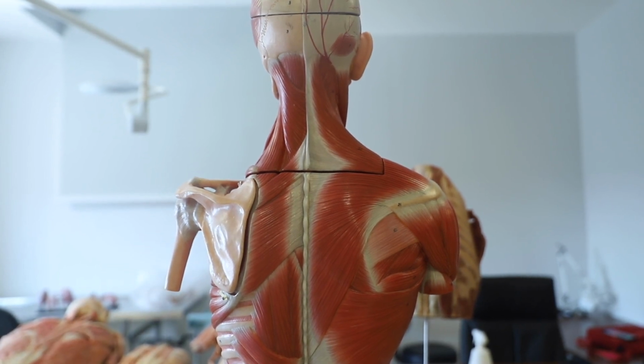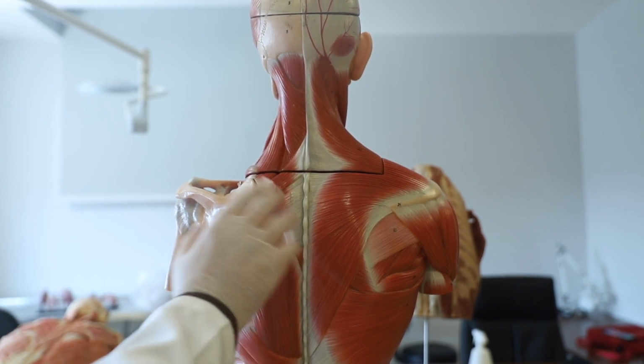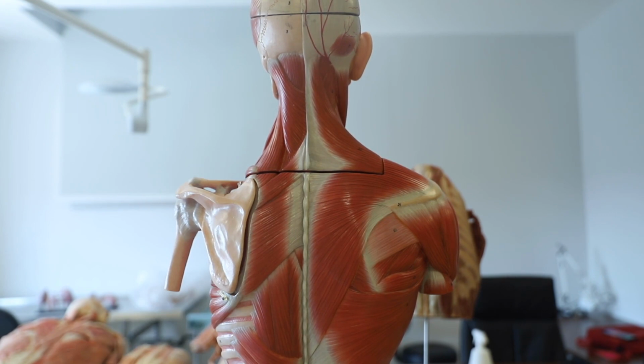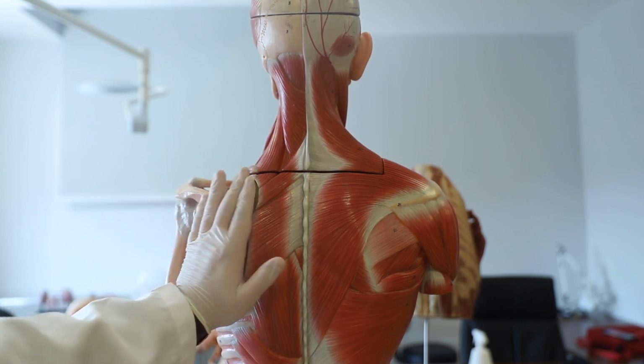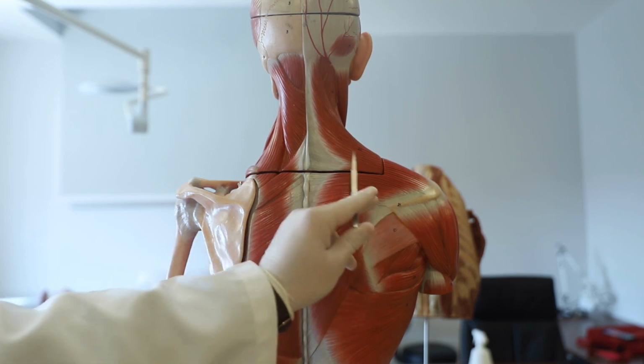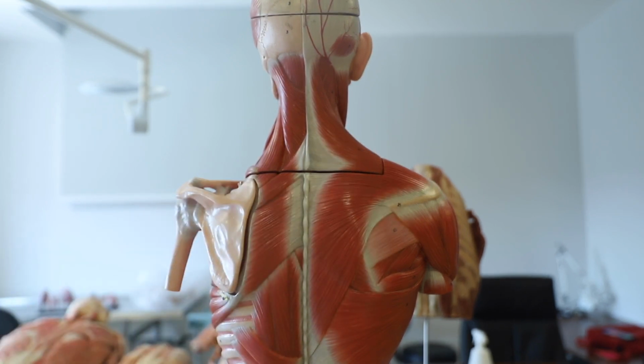وزي ما اتفقنا إنه الرomboids بتسوي لنا adduction للسكابولا أو يعني medial displacement أو retraction، يعني أعرفها زي ما تبغى، بمعنى إنه السكابولا حتروح ناحية السباين. وقلنا إنه هذه الموفمنت the rhomboid act or work synergistically with the trapezius middle fiber. وكلمة synergistically معناتها يعني تآزريا أو تعاضدا معه.